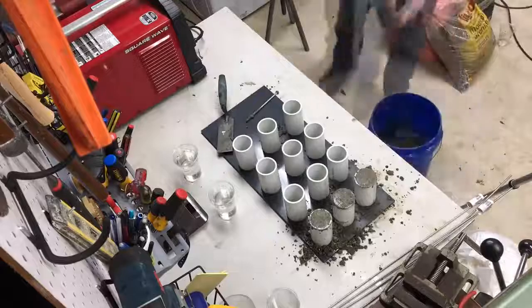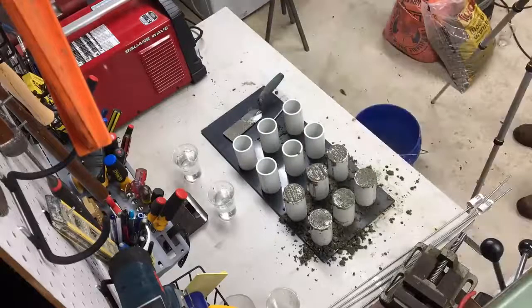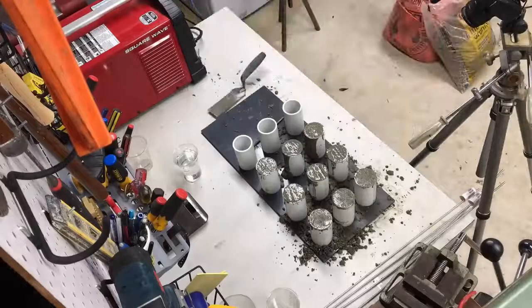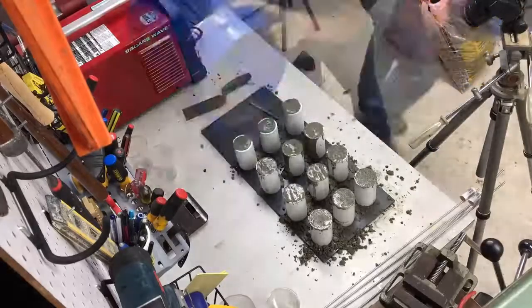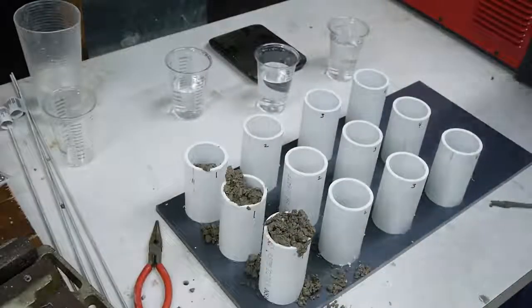But this added workability comes at a cost to the concrete's strength. To demonstrate this balancing act, I'm mixing up some ready-mix concrete with different amounts of water. For the first sample, I'm using just enough water to wet the mix. You can see it's extremely dry.